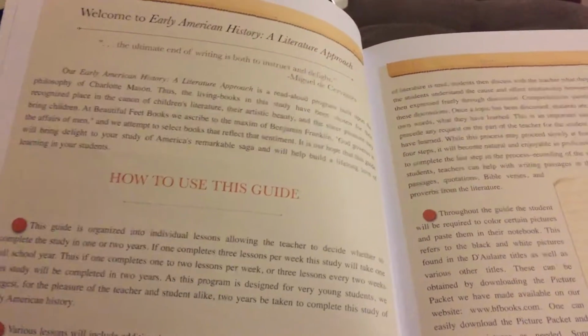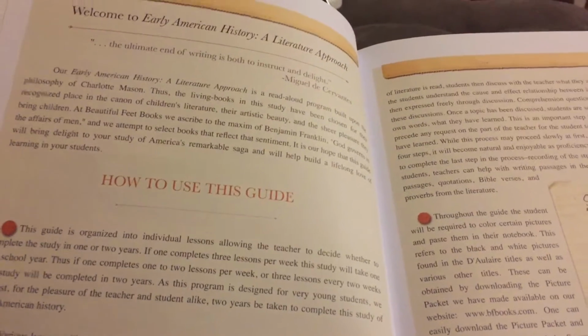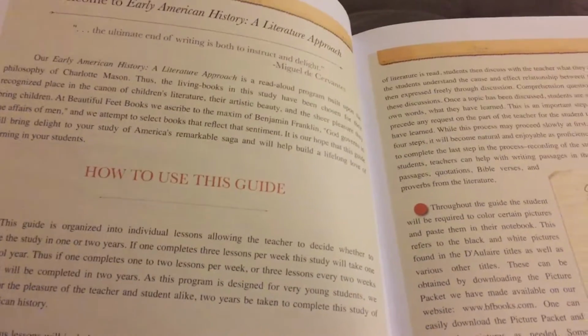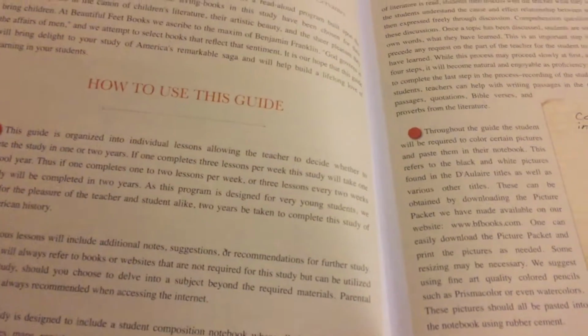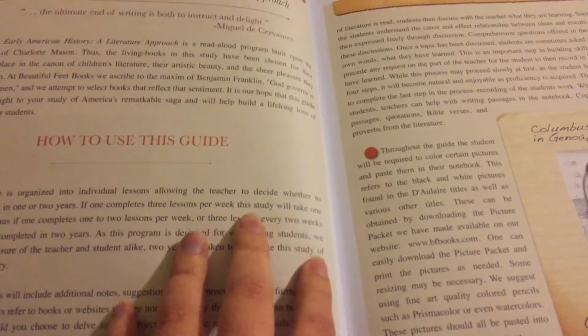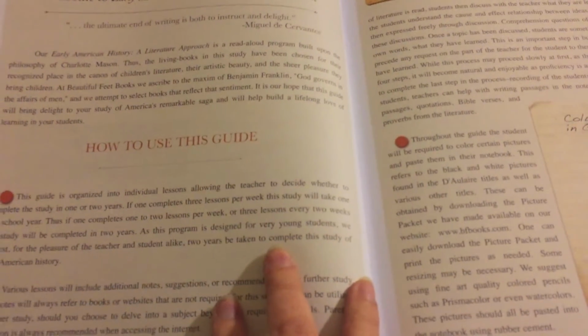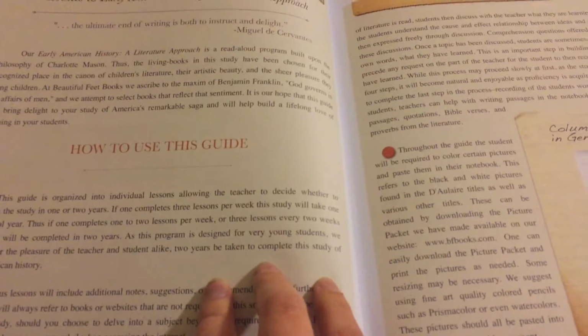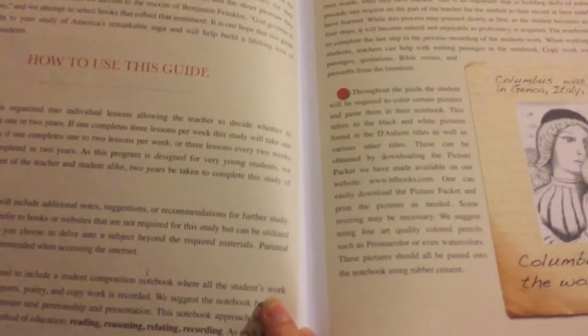You're going to have a lot of copy work, a lot of memorization and recitation and narration. This guide says they recommend doing it in 2 years, which would be 2 lessons per week or 3 lessons every 2 weeks, but it can also be done in a year if you do 3 lessons per week.